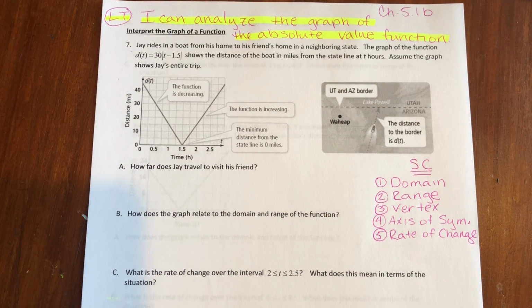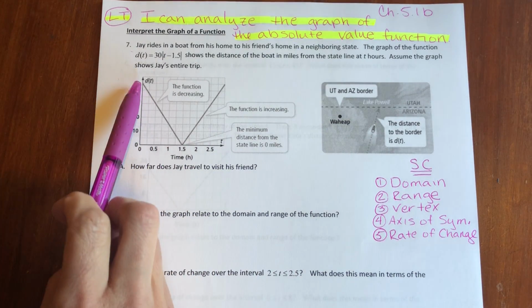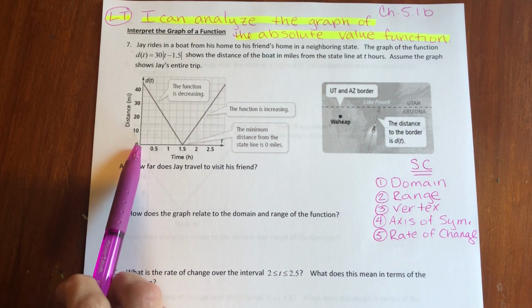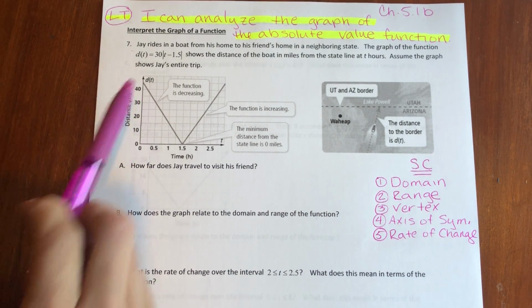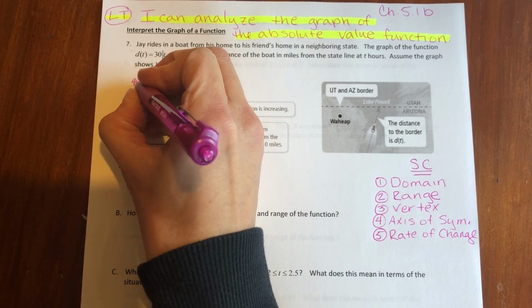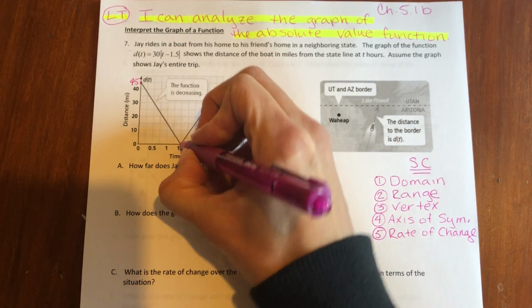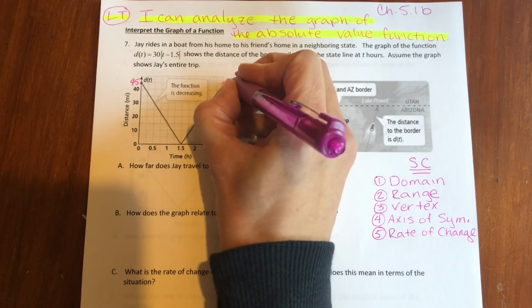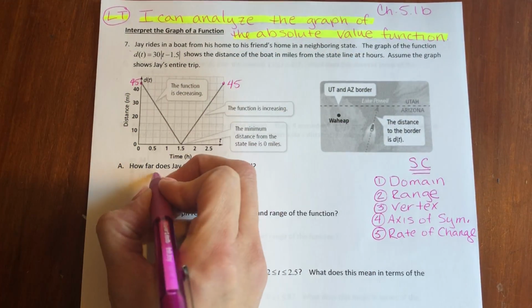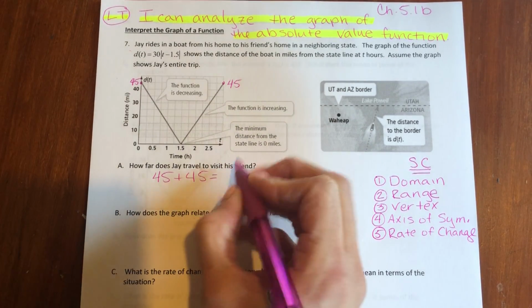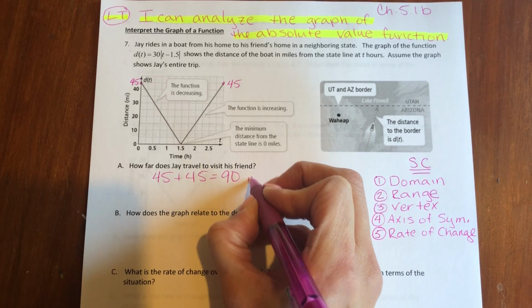All right, so how far does Jay travel to visit his friend? Well, if he starts here and he's traveling this far, here's the distance from 0 to this point right here would be 45. Okay, and then from here up to here, that's the same point right here, that's another 45. So 45 plus 45 gives you 90 miles.